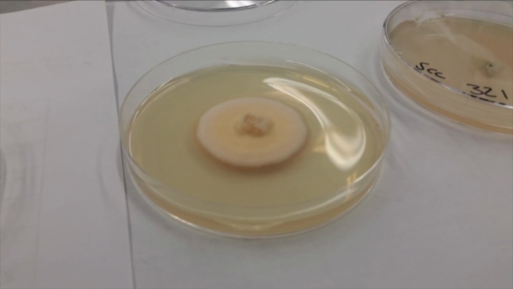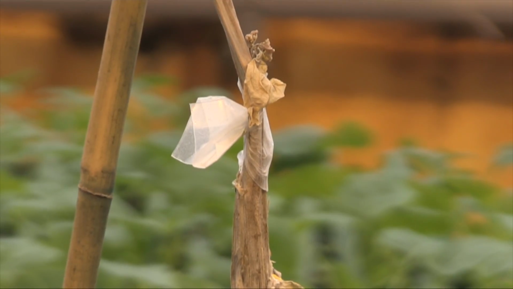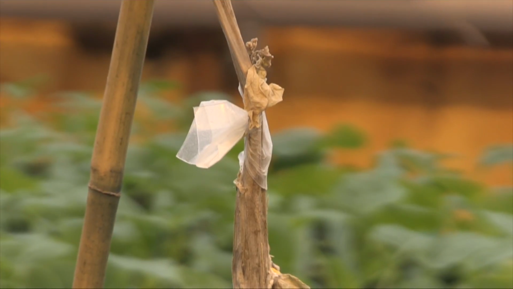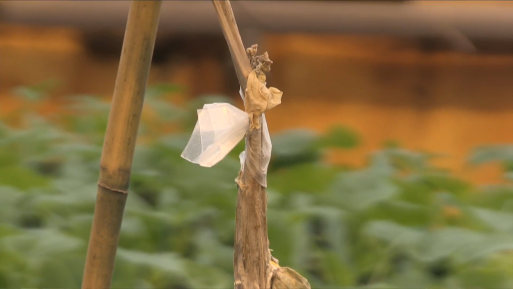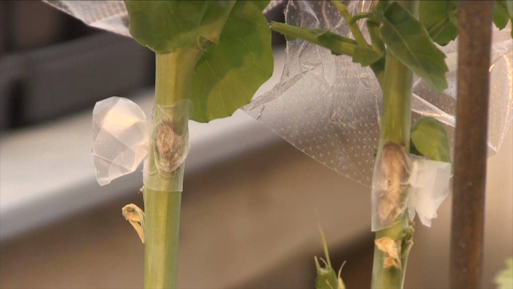So what we've done at DL Seeds is adapt this protocol. Essentially what we do is we culture the different sclerotia from these different samples that have been collected, and we grow them on potato dextrose agar and then transfer a plug from that onto the stalk of the plant. This stem inoculation procedure allows us to measure how far the lesion length or the fungus spreads along the stem and into the plant as well.